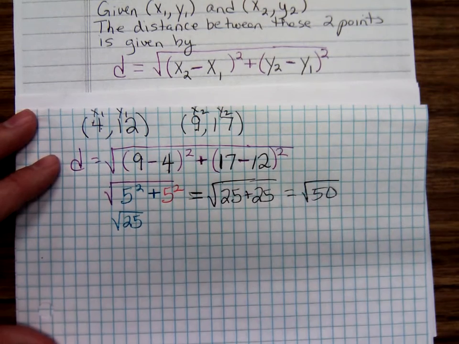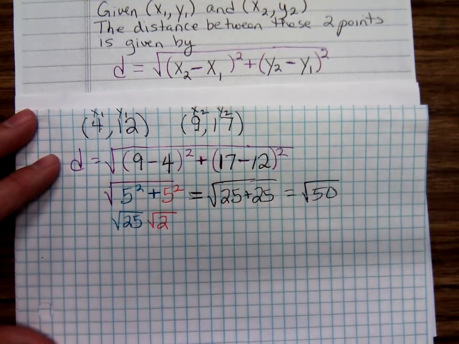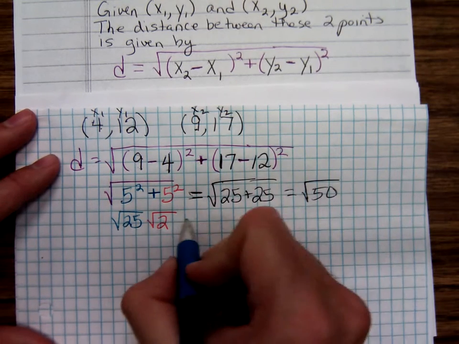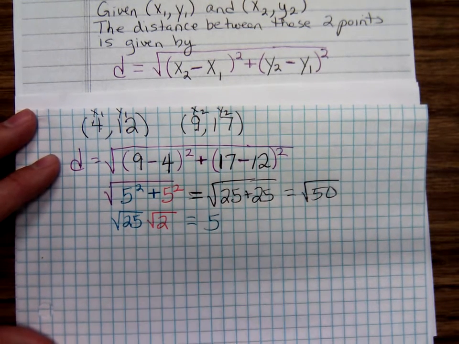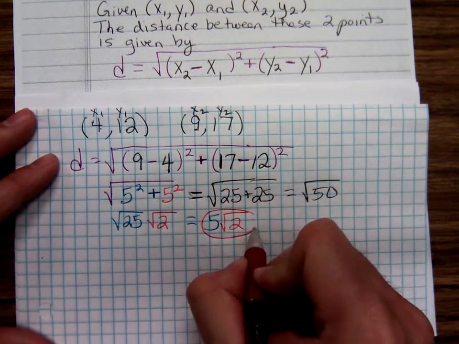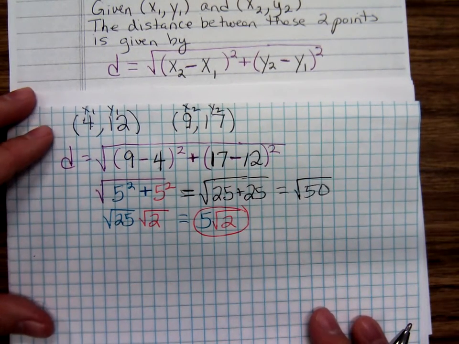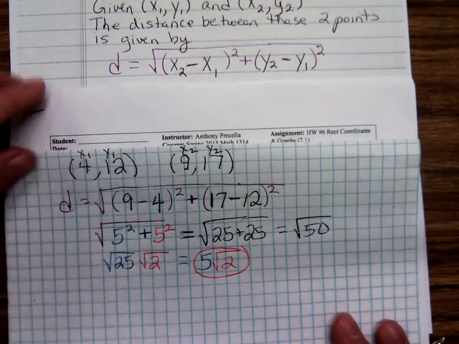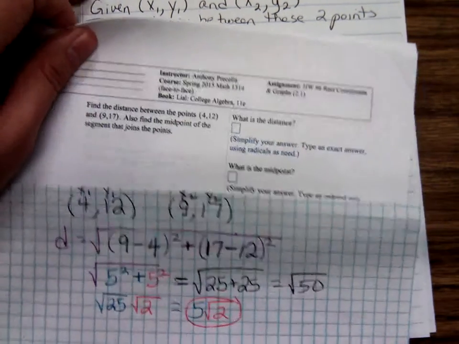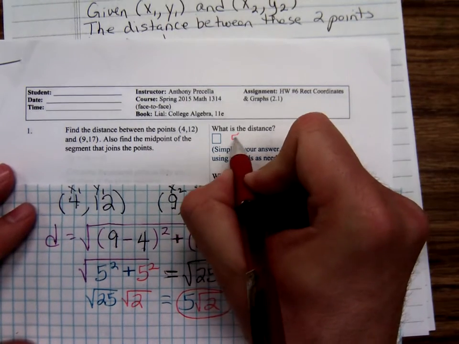So it's going to be 5 square root of 2, isn't it? Square root of 25 is 5. Square root of 2. So 5 square root of 2 is what I'll type in for that distance. What's the distance? 5 square root of 2.